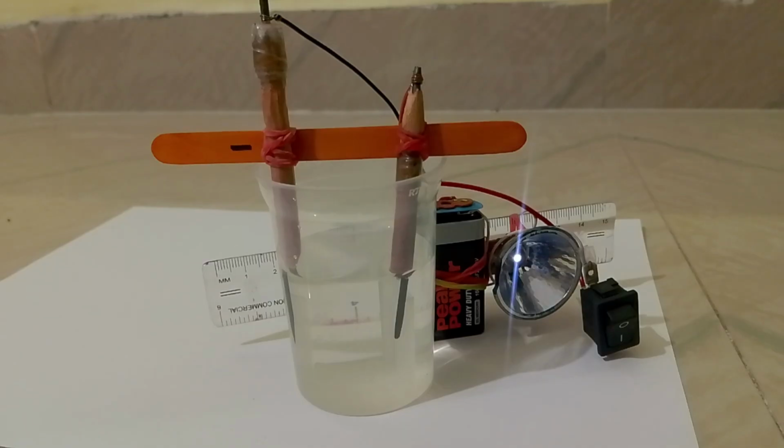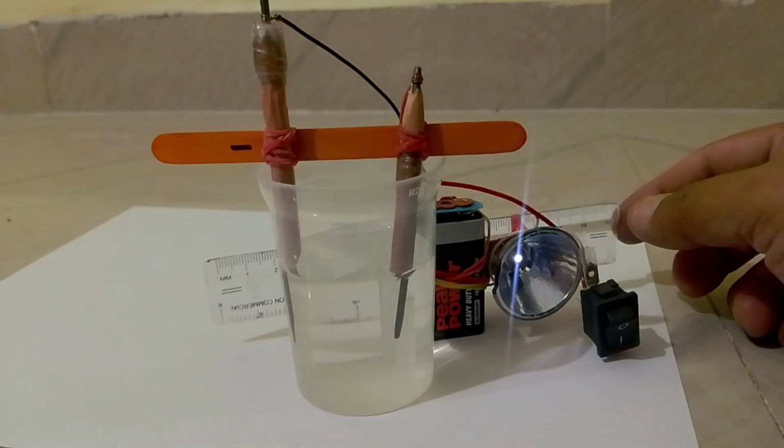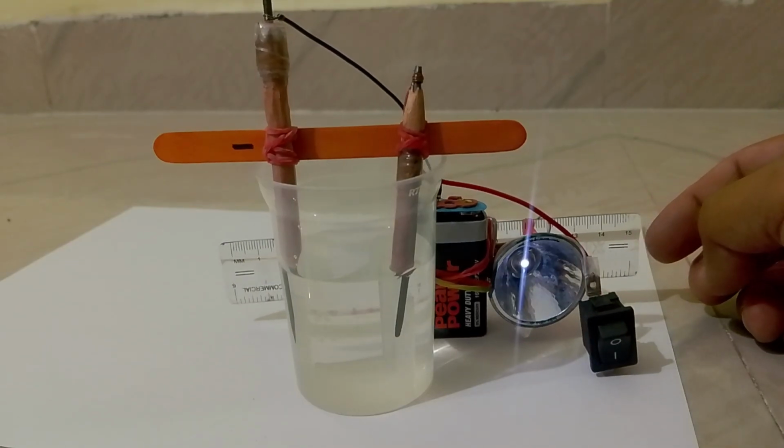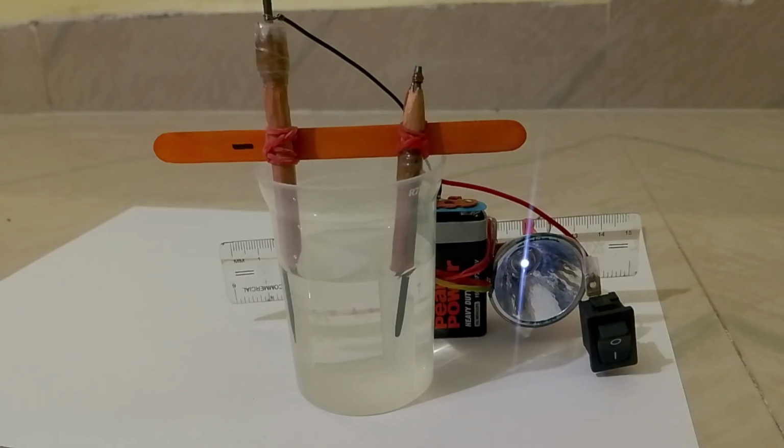You see the conduction in distilled water.